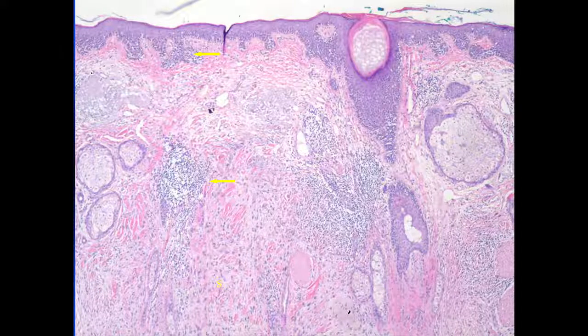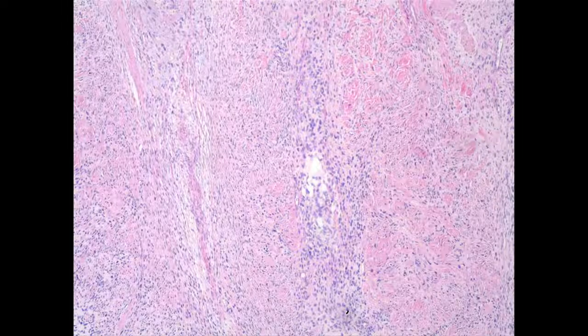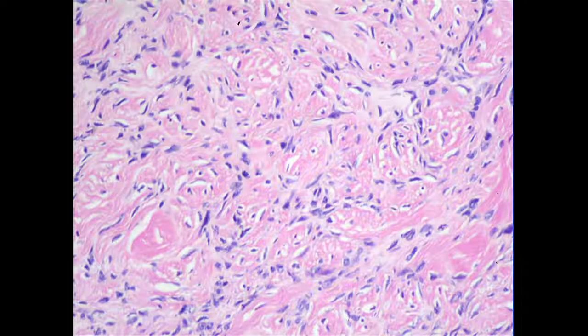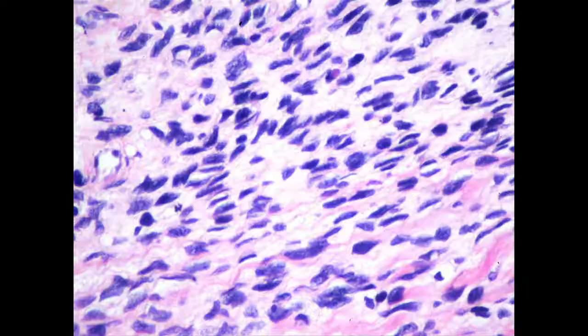This, and this. Okay, each one of those is important in establishing the diagnosis. In the dermis, there's this fascicular spindle cell proliferation. And within this one lesion, there are actually many different patterns. Here we see one area, and mind you, this is just one tumor. One area of the tumor looks like a dermatofibroma, cells interposed between collagen bundles.